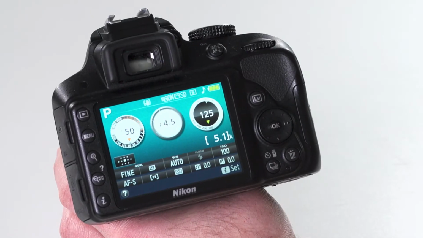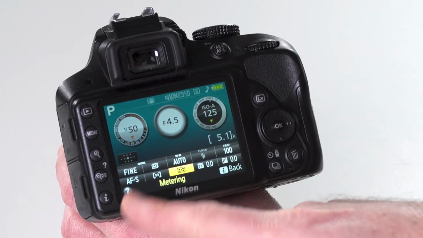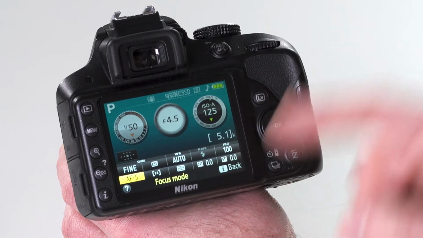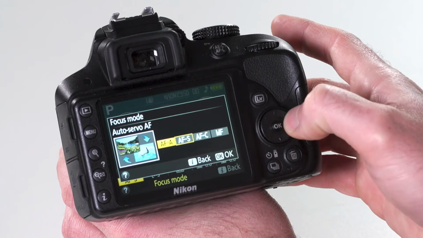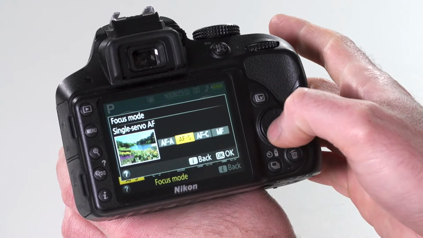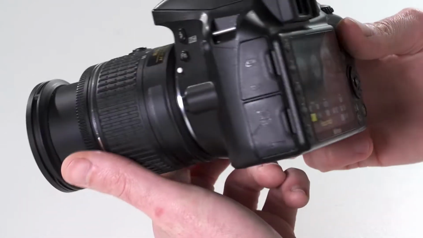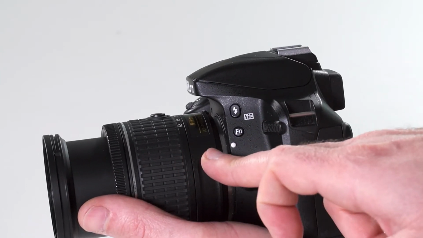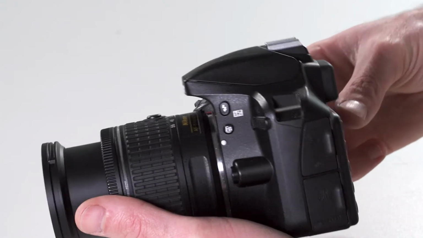Now we're going to set the focusing mode. So I'm going to press the I button here and that brings you into the menu on a Nikon. I'm going to go over to focus mode, click OK, and you want it set to AFS, which is single servo autofocus. Click OK there. Now some Nikon cameras will have a little switch on the lens which says AF and MF, or A and M, which means autofocus and manual. Make sure it's switched to A.